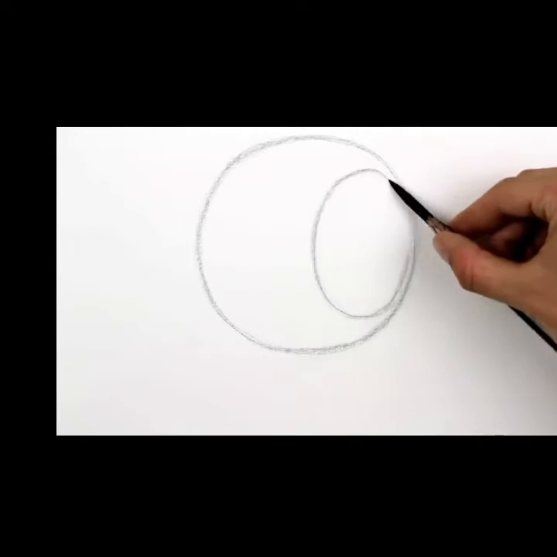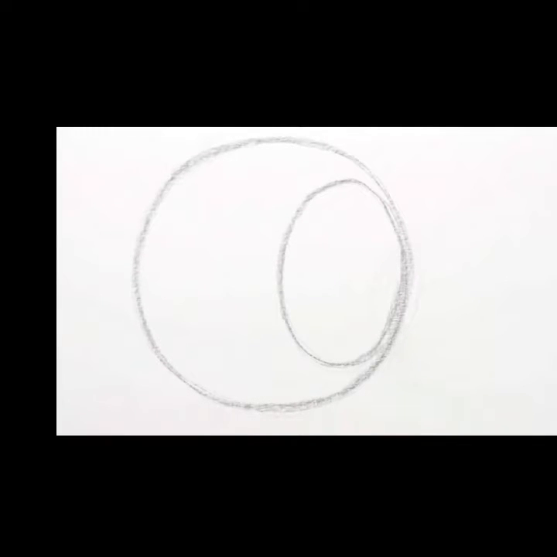The height will always be the same no matter what angle you're drawing the head from. It's 2/3 the height of the circle. So I'll usually look at the area from the center of the circle to the top and divide that into thirds, and the top third will be where the oval begins. And the same for the bottom.